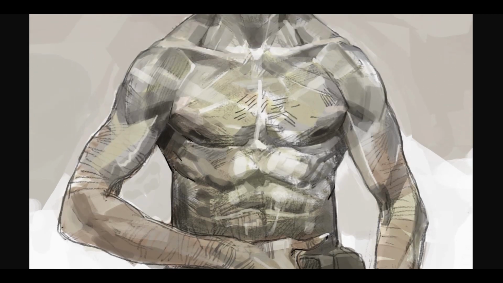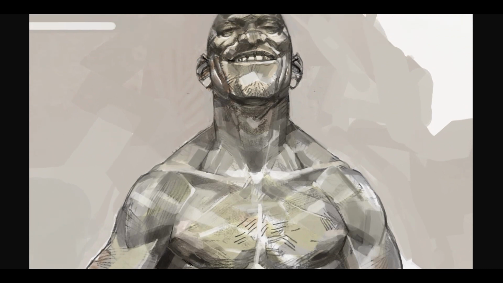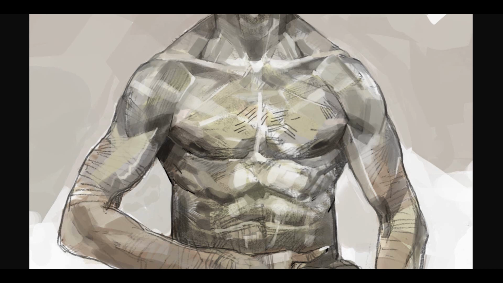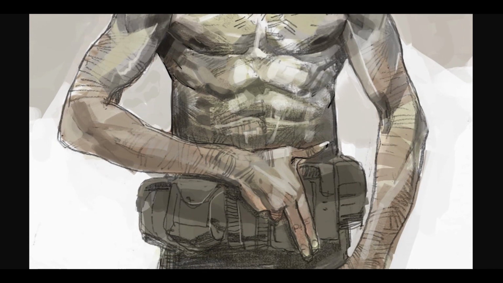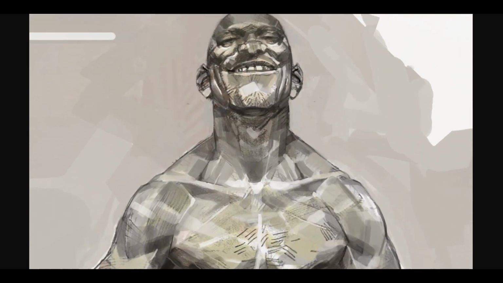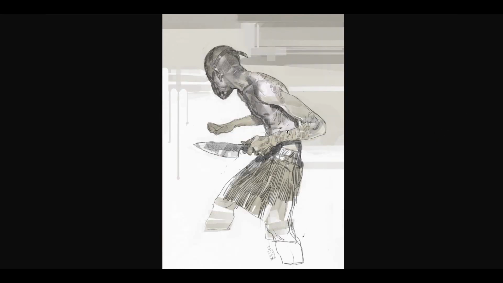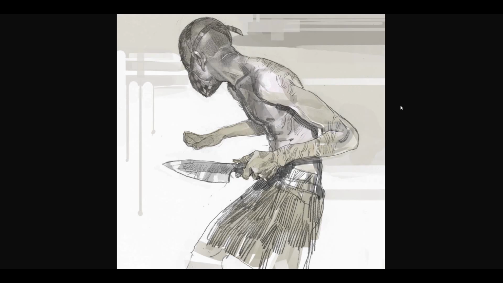I do think this was done manually at first, and then he did a simple coloring or rendering. It's not really simple, but it's kind of a quick rendering in Photoshop. It's not fully rendered, but it's there. The same goes for this guy.